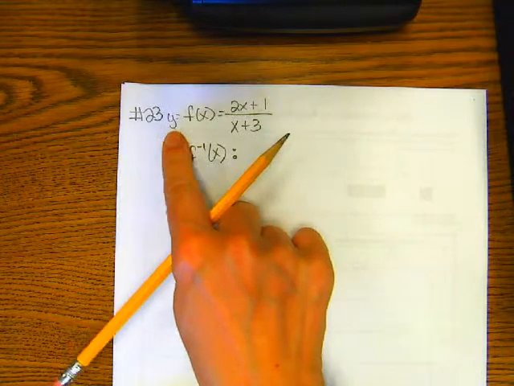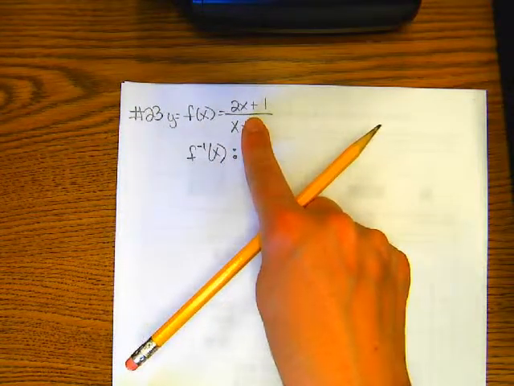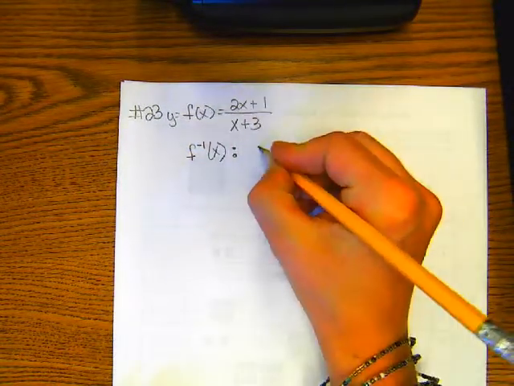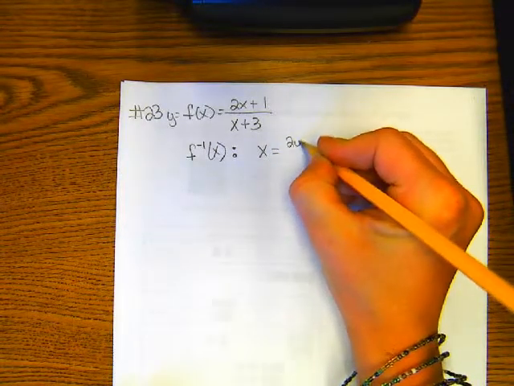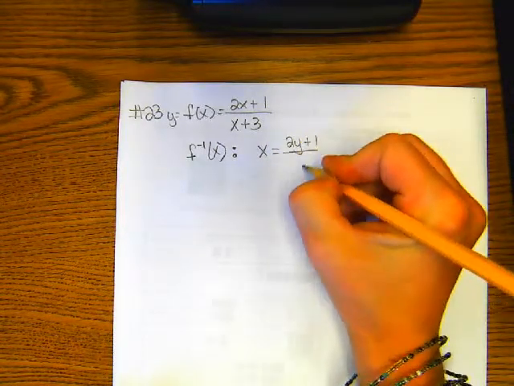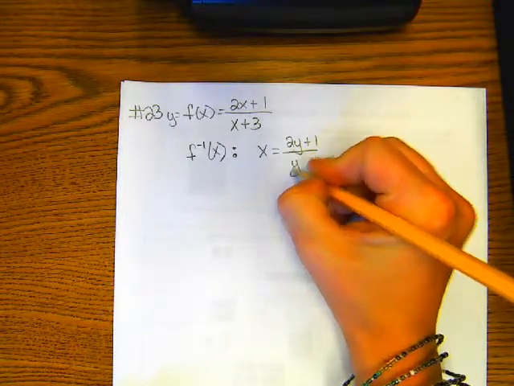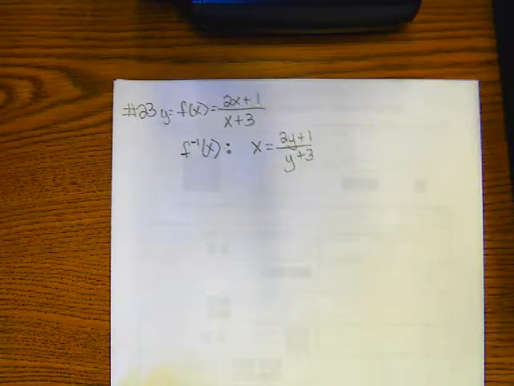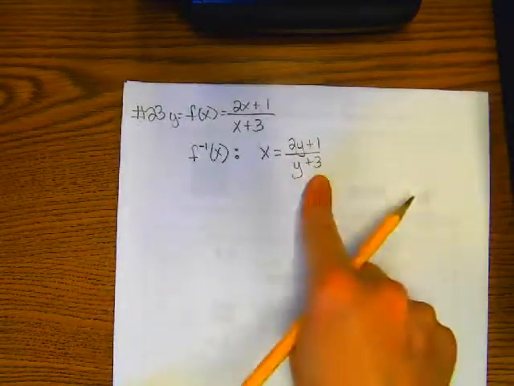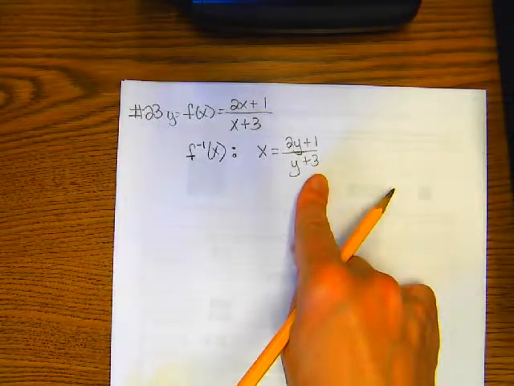We pretend this is a y equals, right? Not pretend, it is. And we reverse the x's and y's. So instead of y equals, I get x equals, what do I have on top? 2y plus 1 over y plus 3. Now our goal here is to group the y's together and solve for y. So I'm going to multiply through both sides by y plus 3. Are we all okay with that?